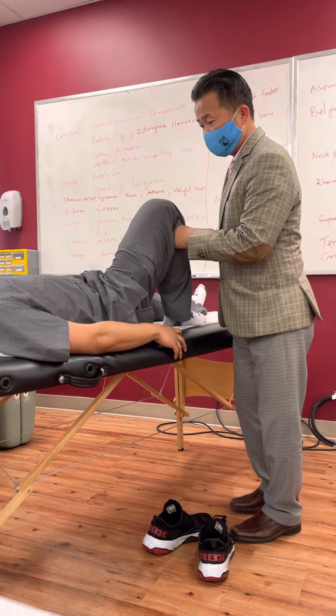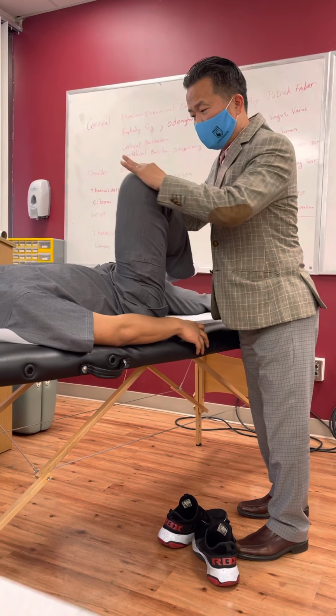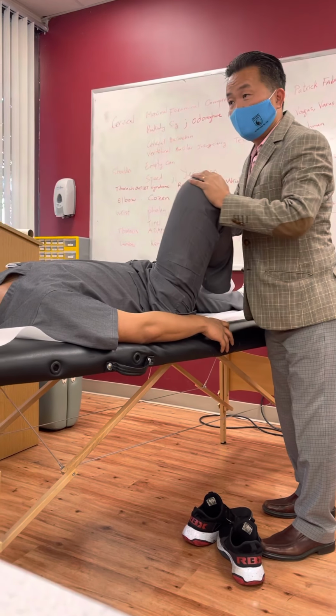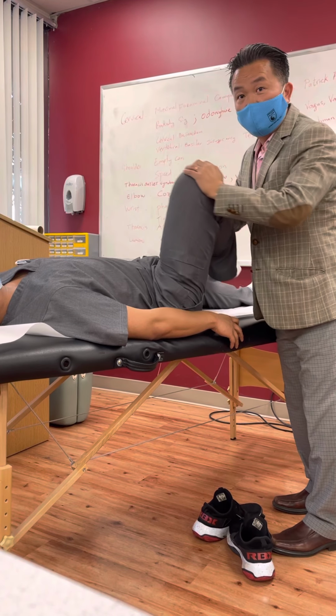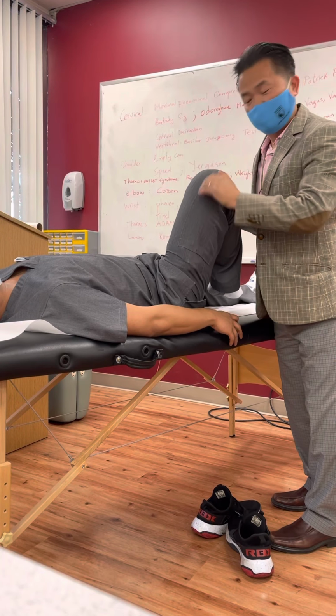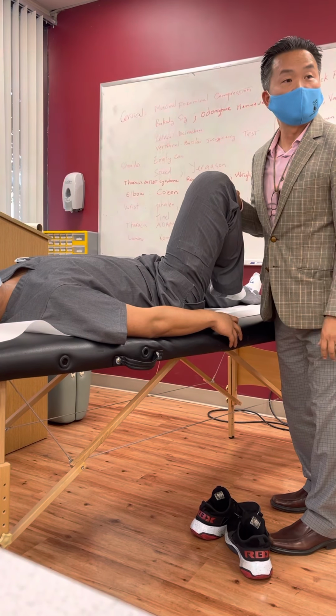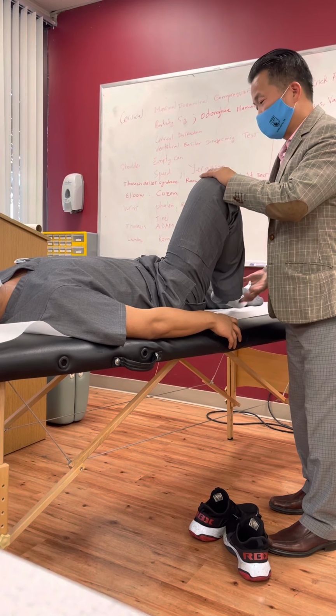First you want to rotate like that, yeah? Ask him if he has any pain. If it hurts, that means, there you go, he already has some hip joint problem, right? If he doesn't, then we do this.